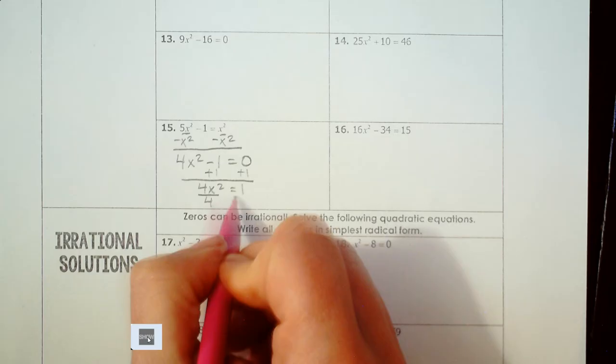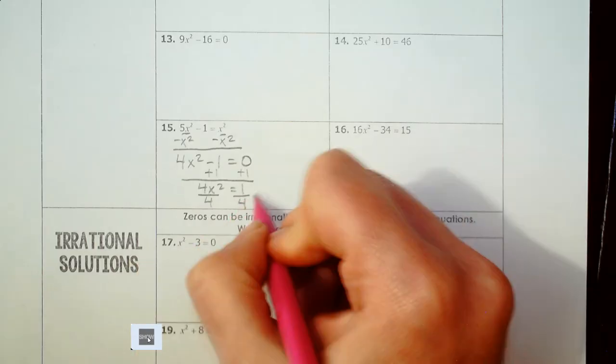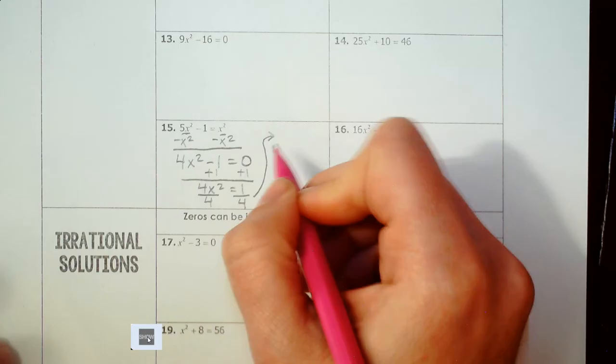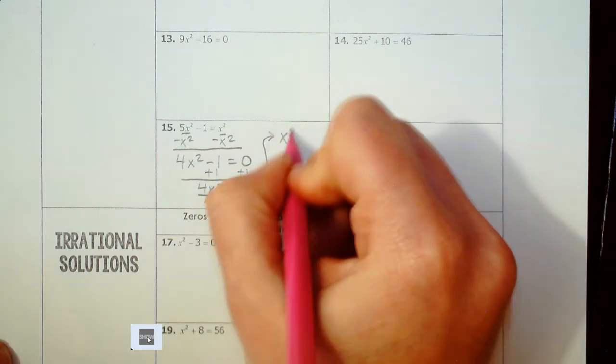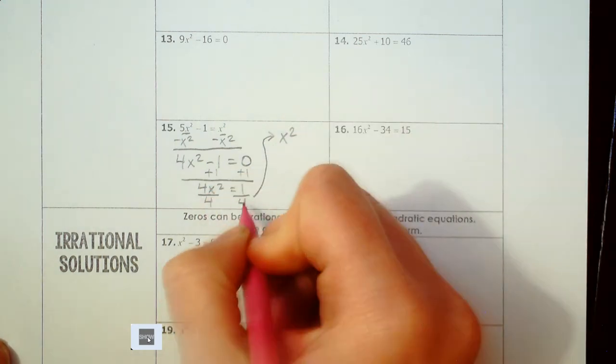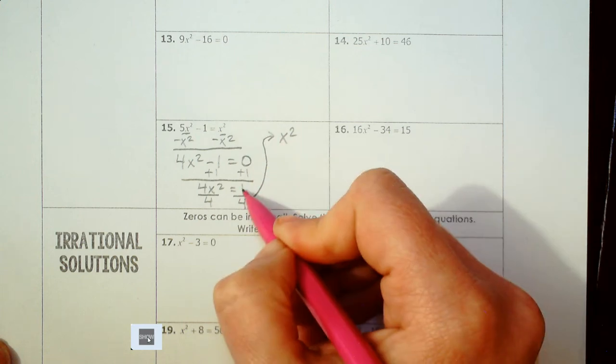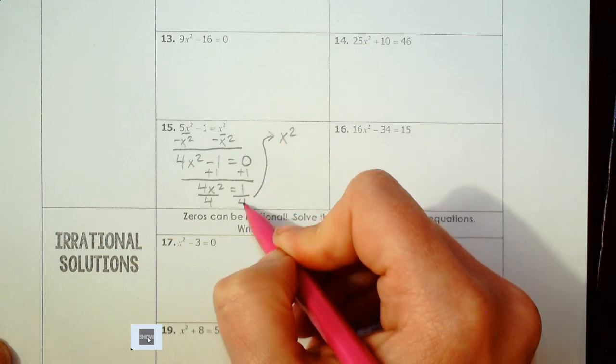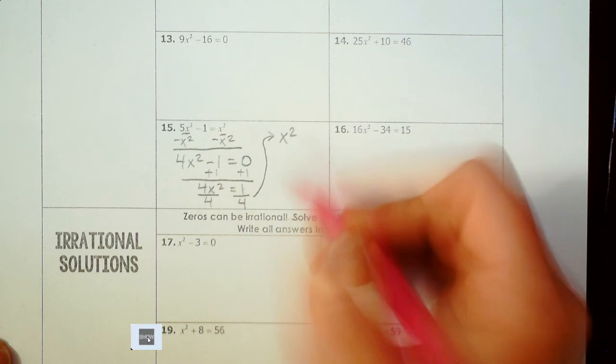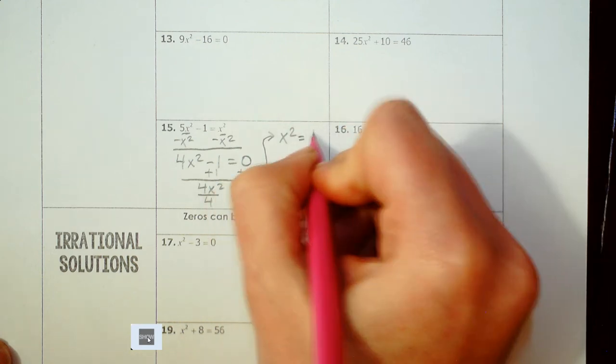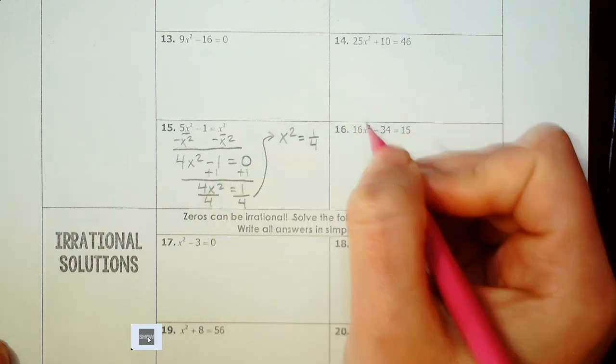And divide by 4. Ran out of room. So x squared equals 1/4. Now, leave this as a fraction. You might be able to look ahead and say, well, I know both of those are perfect squares, so when I take the square root, those will come in handy instead of doing a decimal.